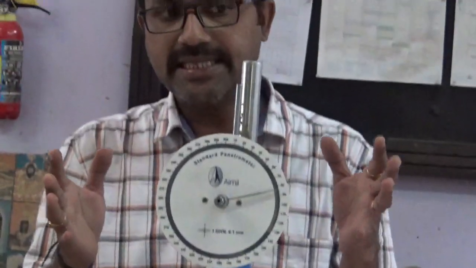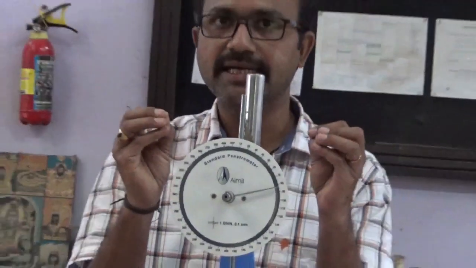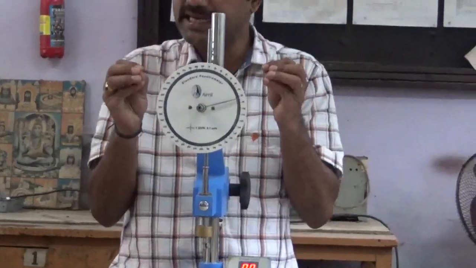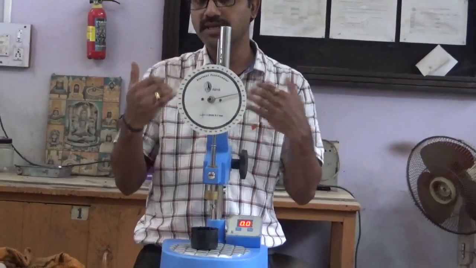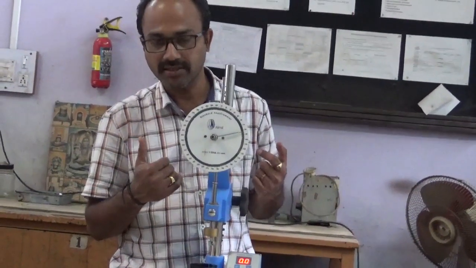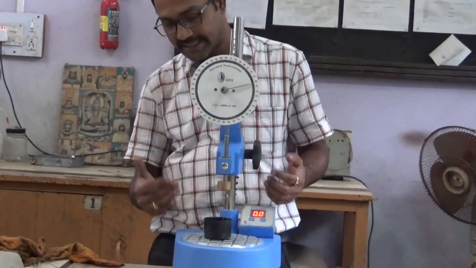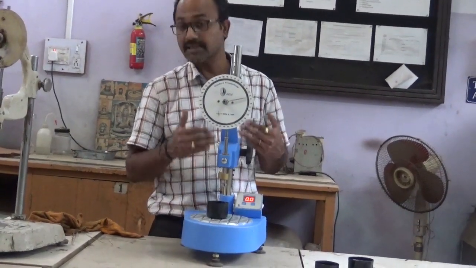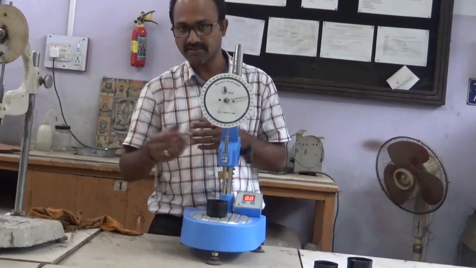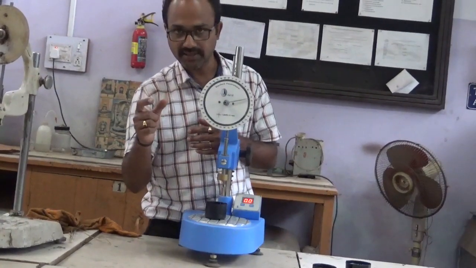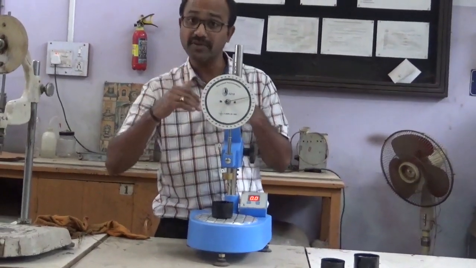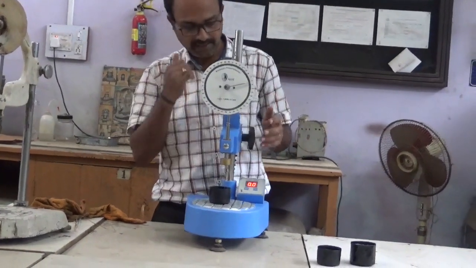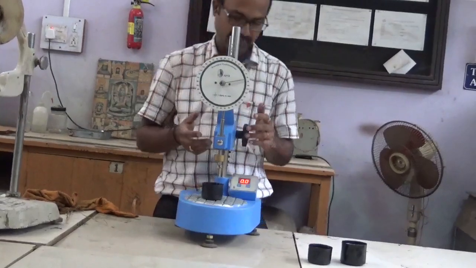Generally, you need to take at least 3 readings with the minimum difference for an accurate penetration value of the sample. So for the next reading, I'll shift this needle from the previous penetration. We need to maintain at least a 10 mm distance from the previous penetration, and from the edges also you need to maintain a 10 mm distance. So I'll remove this and try to take one more reading.